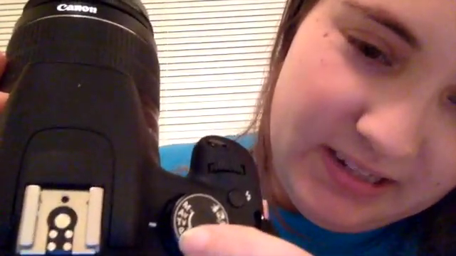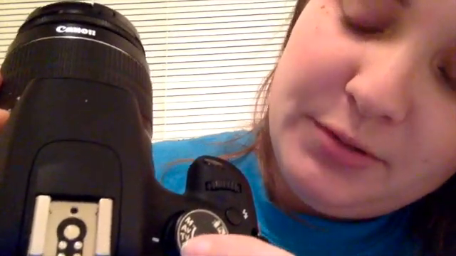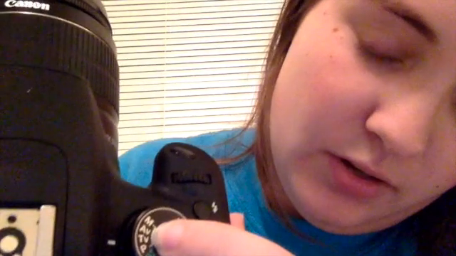And then next to the P, you will see a Tv. That one is for manual setting of your shutter speeds. The aperture then is automatic. And then here is aperture priority, so that is the manual setting of aperture, and then the shutter speed is automatic.